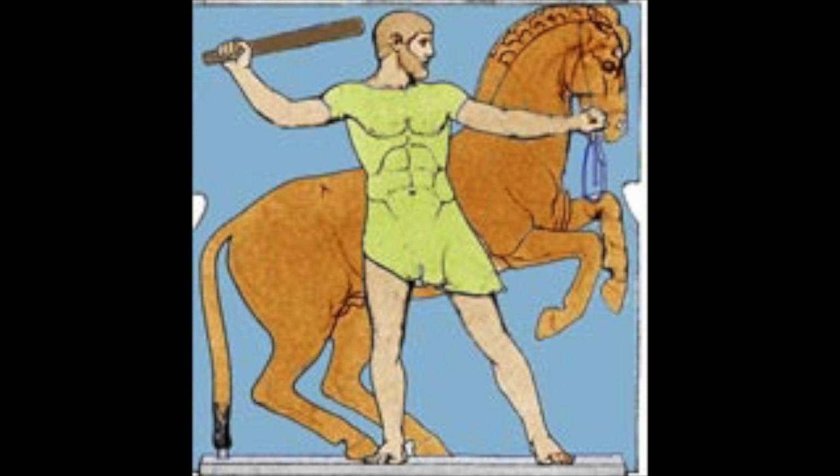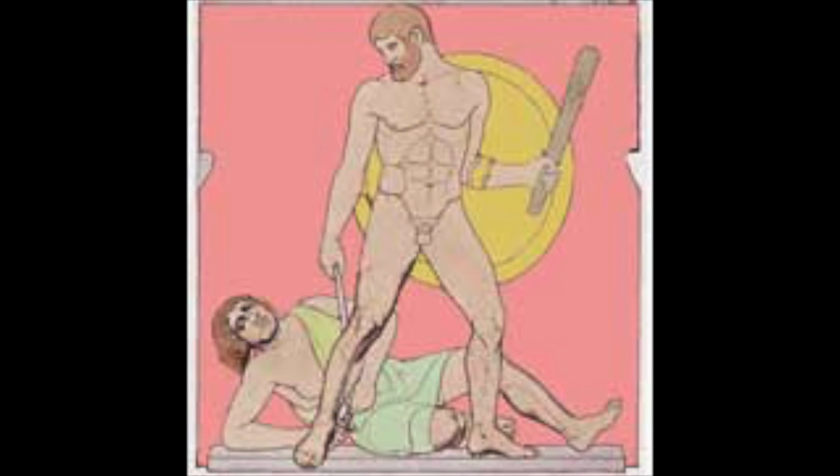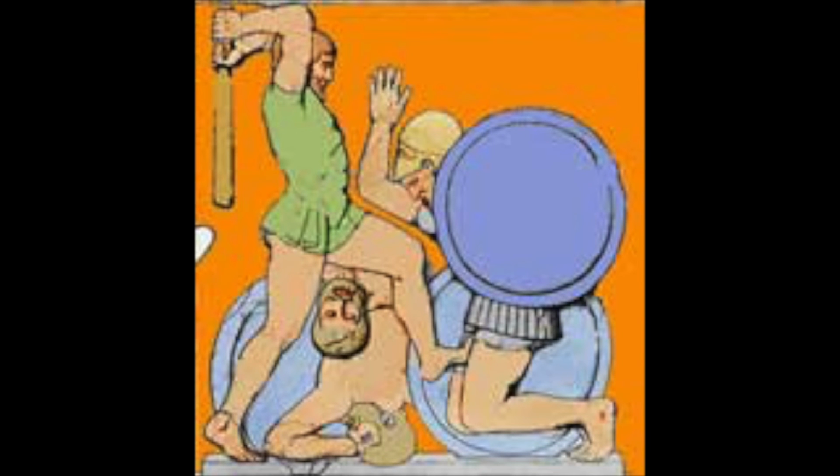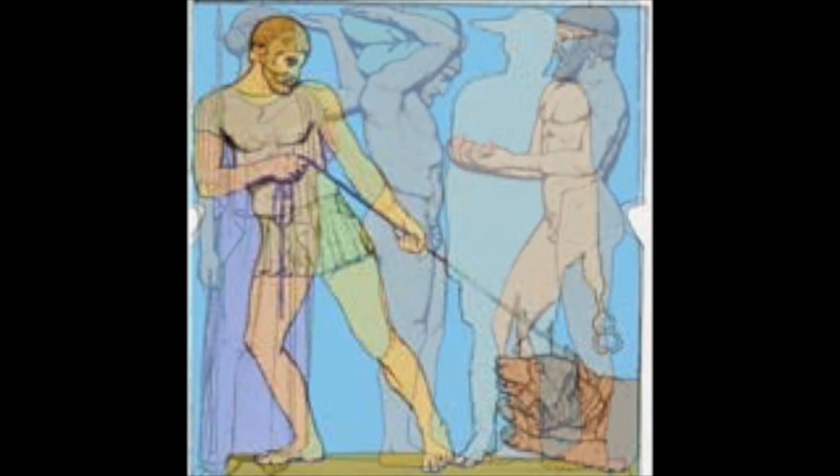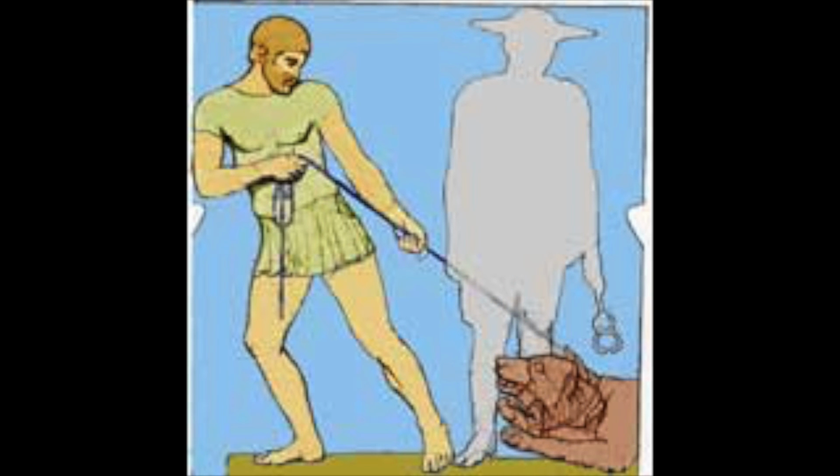Number 8, capture the horses of Diomedes. Number 9, take the girdle of the Amazon queen. Number 10, capture the cattle of Geryon. Number 11, take the golden apples of the Hesperides. And finally, number 12, capture Cerberus.